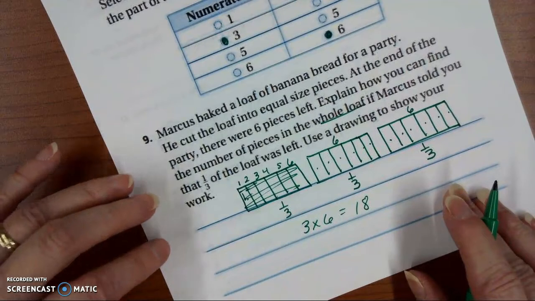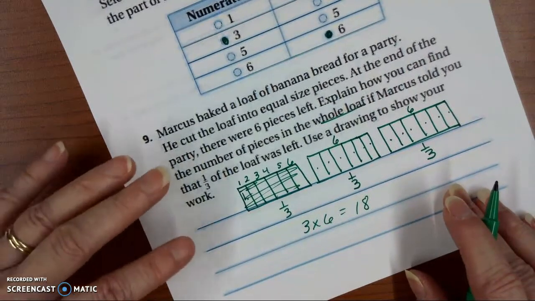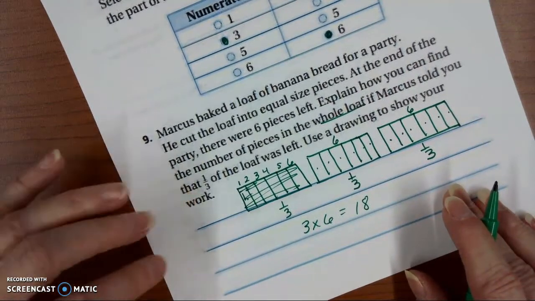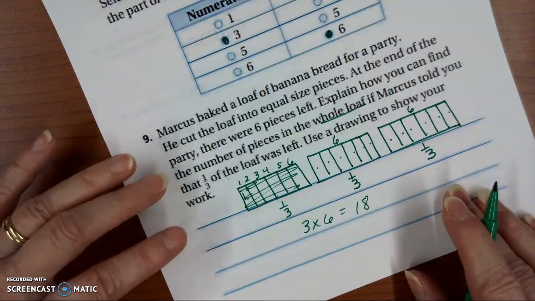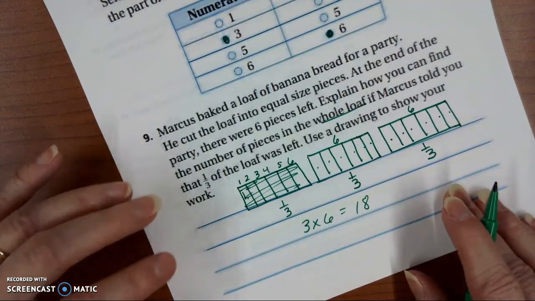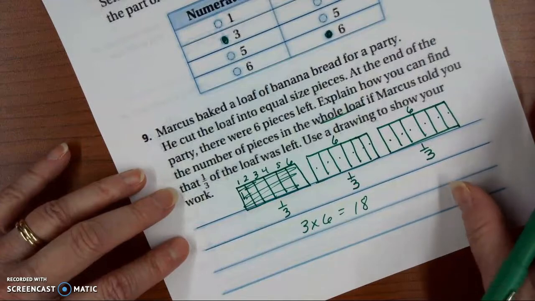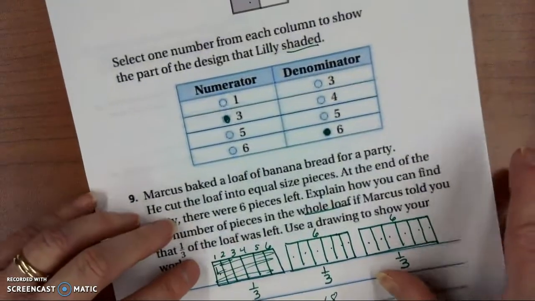So if you are not in Tennessee, then you would be doing that problem. But for boys and girls in Tennessee who I'm making this video for, this is beyond the scope of third grade work. So you would not have this problem, but I went ahead and did it for you anyway. Let's look at problem number 10.